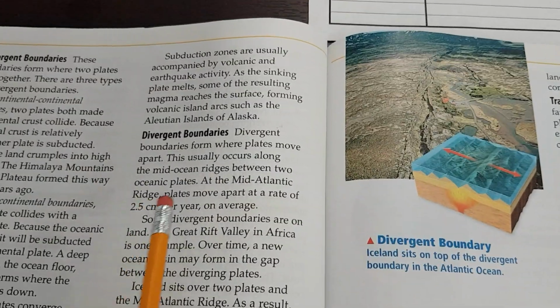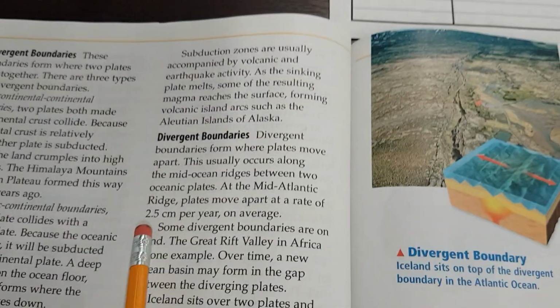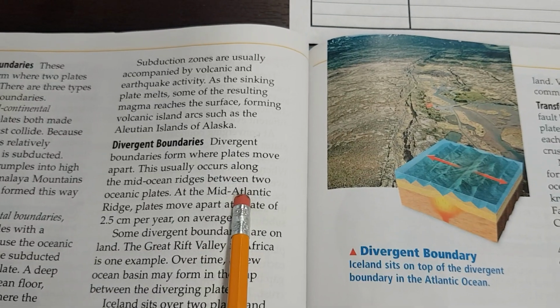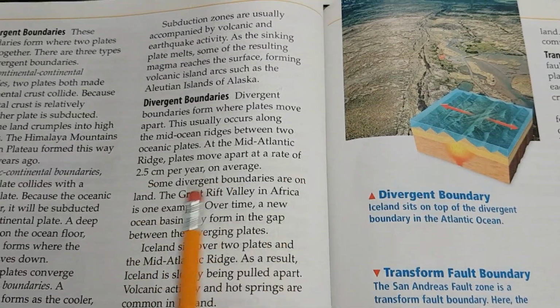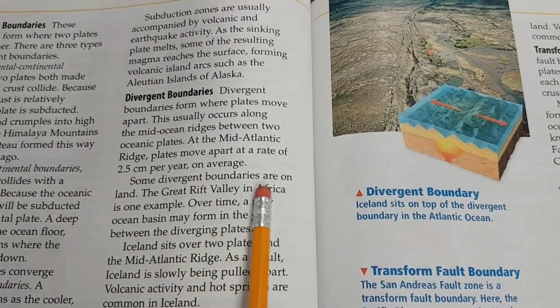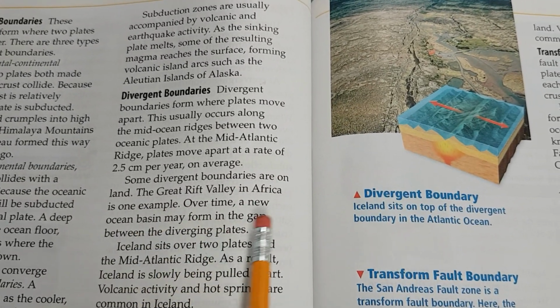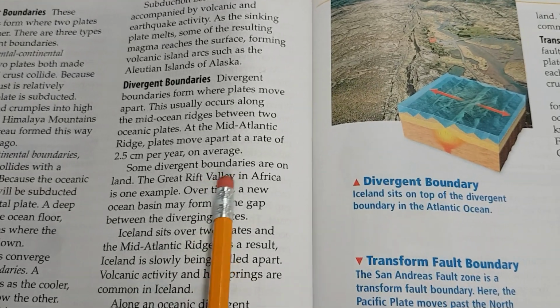At the mid-Atlantic ridge, plates move apart at a rate of 2.5 centimeters per year on average. That's about 1 inch every year. Okay, that's the Atlantic or the East Coast over by New York, Florida, those areas. Some divergent boundaries are on land. The Great Rift Valley in Africa is one example. Over time, a new ocean basin may form in the gap between the diverging plates. Okay, so you can have a divergent boundary on land.